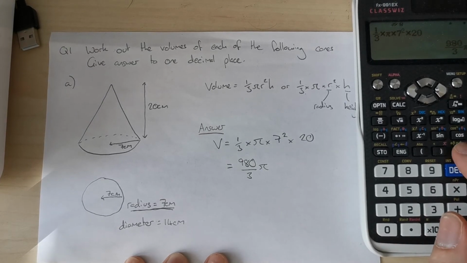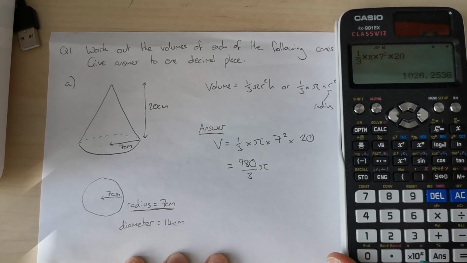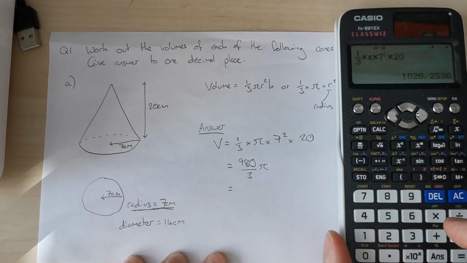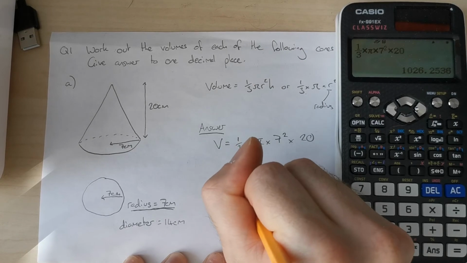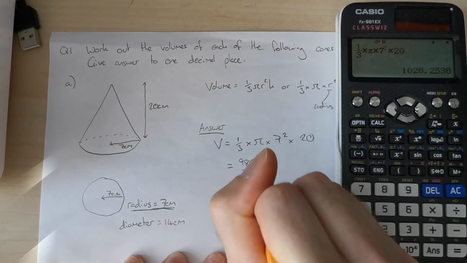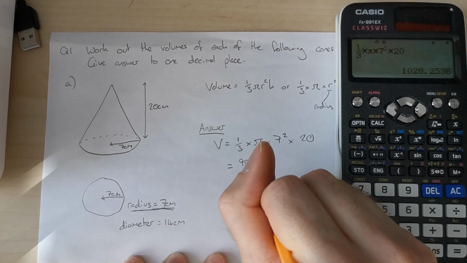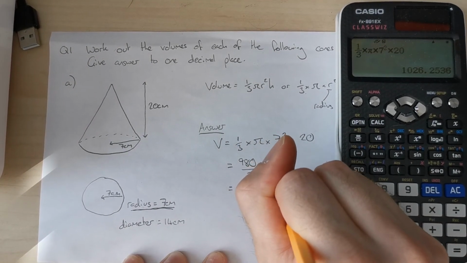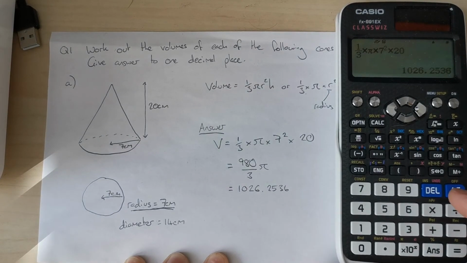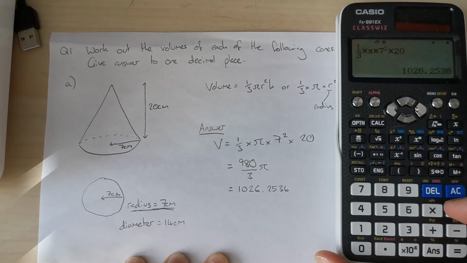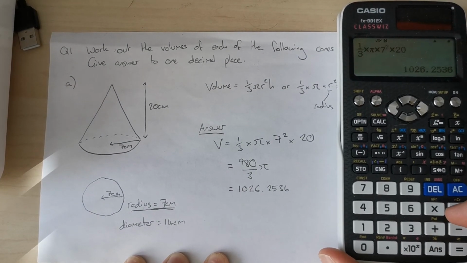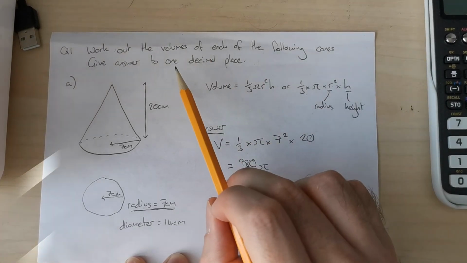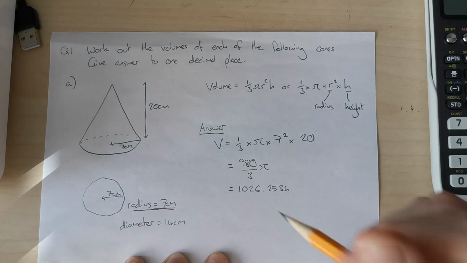So I'm going to press the SD button on the calculator. And if we have a look at that, I'm going to write down the full number first. So we have got 1026.2536. Okay, so that's the full decimal that I've been given on my calculator. Just going to move that out of the way now. And before I leave it, I now need to round it to 1 decimal place.